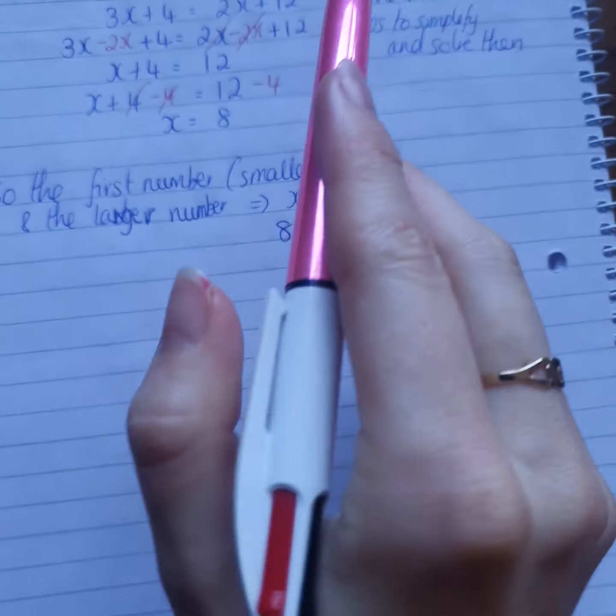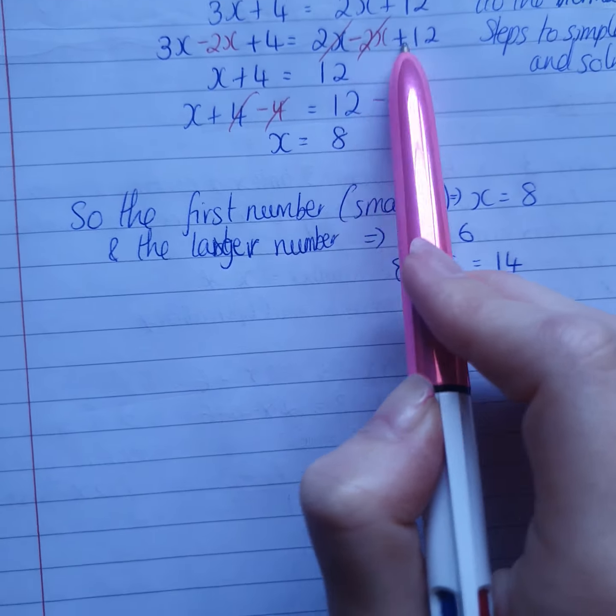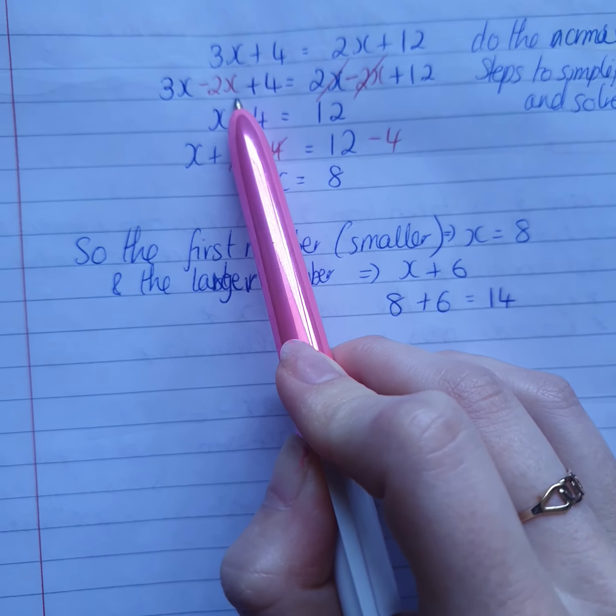Okay, and you follow your same procedures then, do your steps as normal. So 3x plus 4 is equal to 2x plus 12. What do I need to get rid of on this side? I need to get rid of the 2x, so I minus 2x. Whatever I do to one side, I must do to the other side.